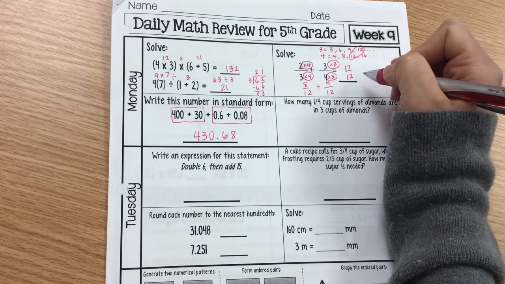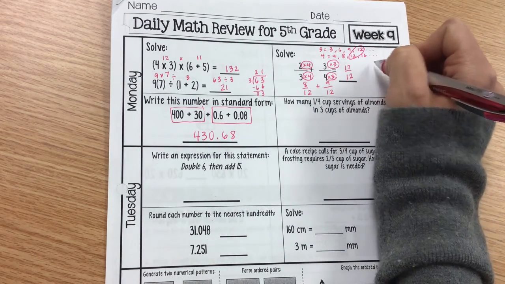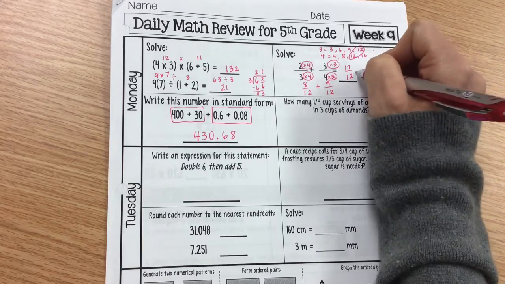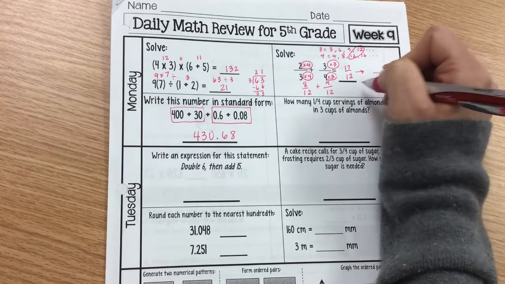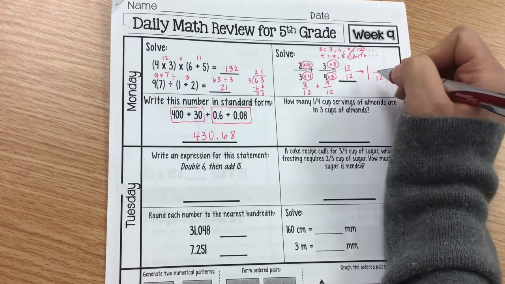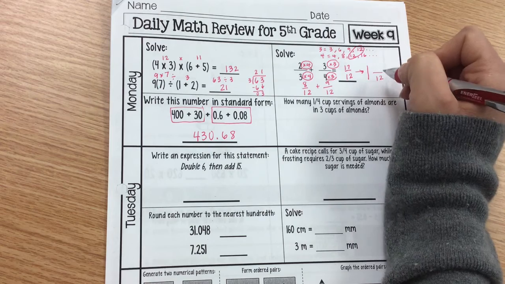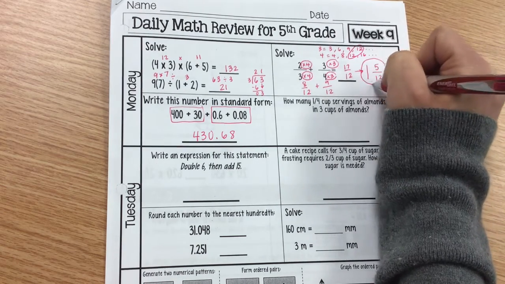So to turn that into a proper fraction, that means my numerator is smaller than my denominator. I'm going to keep my denominator the same, and I'm going to ask myself, how many times can 12 go into 17? And that's 1 time. 17 divided by 12 is 1, and I would have a remainder of 5.